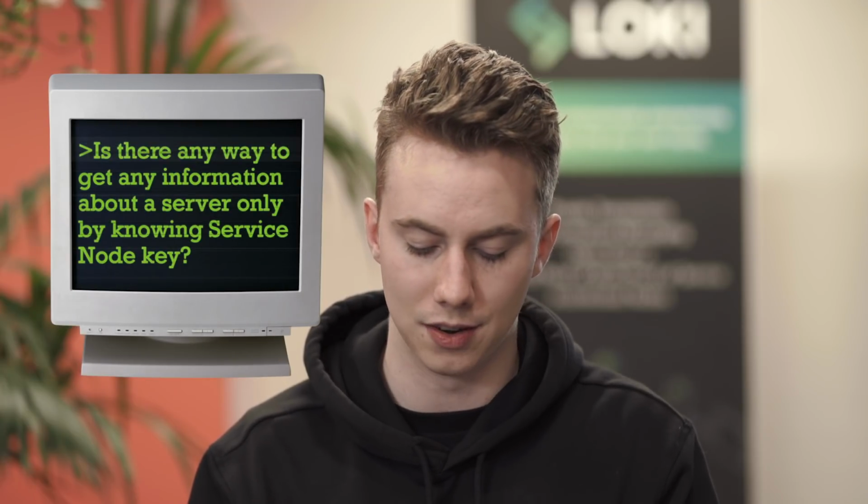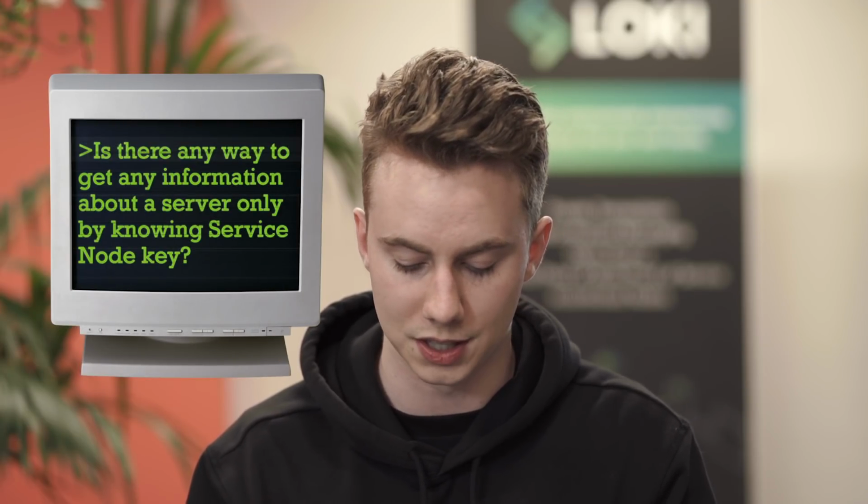Jump in the comments if that was your question, and maybe you can clarify it and I can give you a better answer there. Is there any way to get information about a server only by knowing the service node key? So I'm assuming they're referring to the service node pub key here, which is the part of the service node which identifies each service node as being separate. So if I gave you my service node pub key, what can you find out about the server?